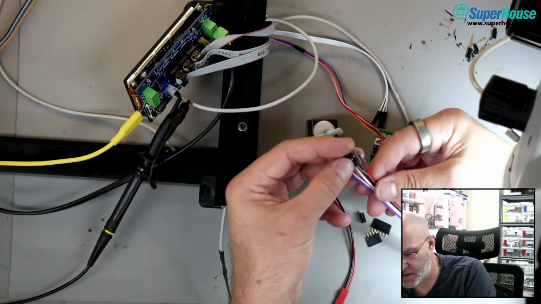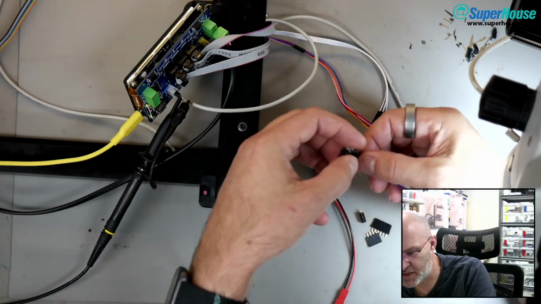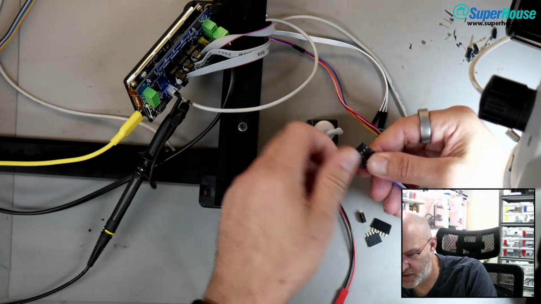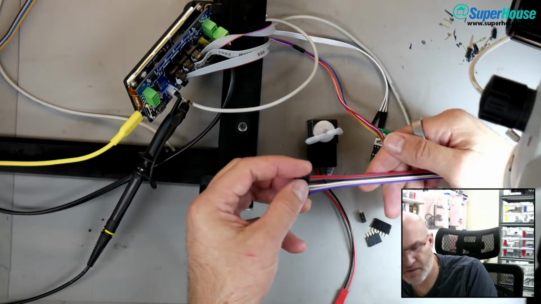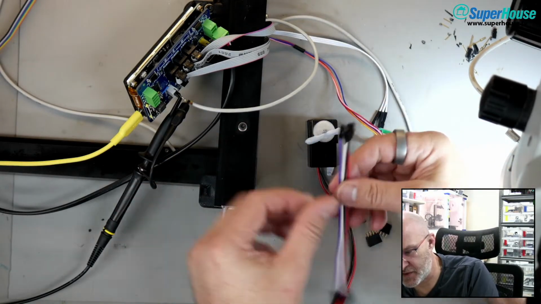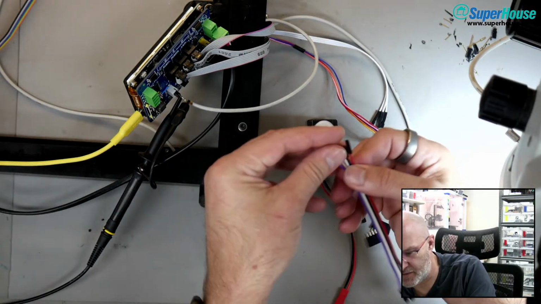And that's it, I think. So now what I should be able to do is plug these jumpers in. Are these going to fit? I think they will. I think they will. So what I should be able to do is plug these into the header.